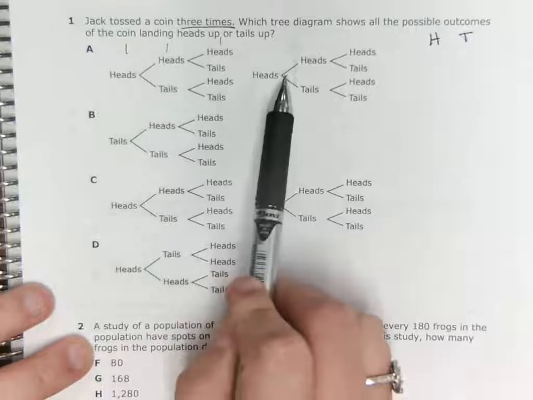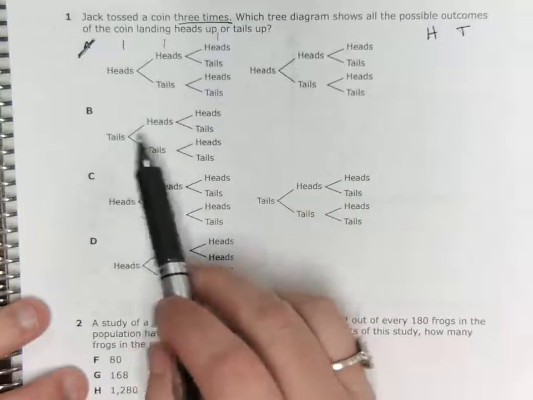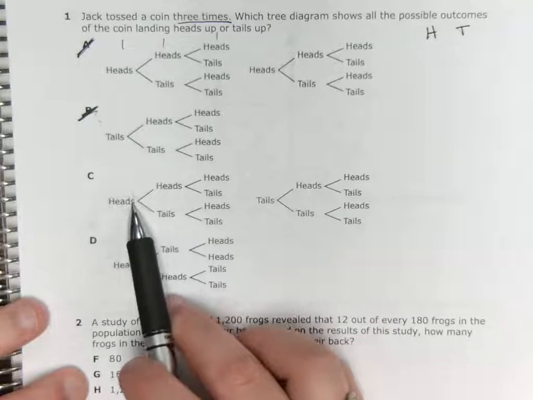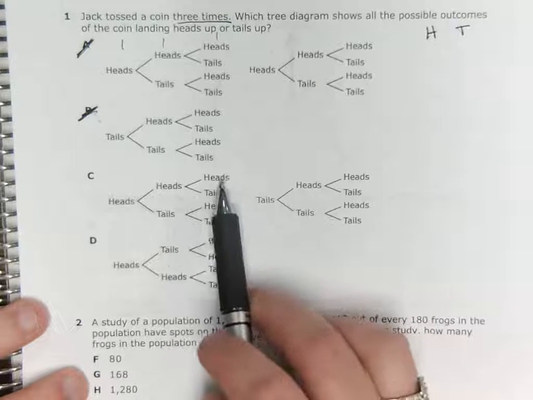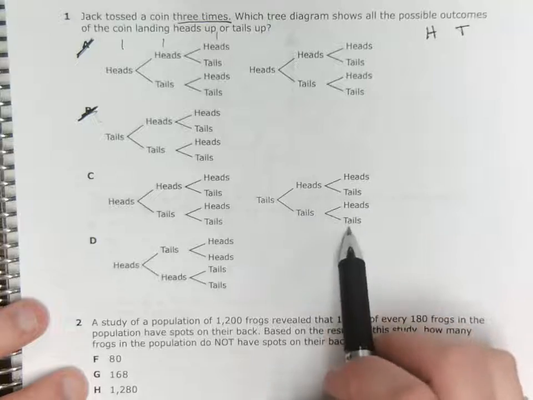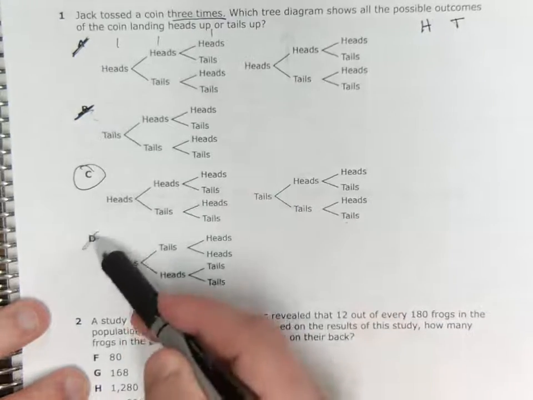So there should be heads started and a tail started. So if this says heads and this says heads, then I know it's not that one. This one just starts with tails and there's no heads, so it's not going to be that one either. Let's see, heads and tails, good. And then it goes heads, tails, heads, tails, heads, tails, awesome. Tails, heads, tails, heads, tails, heads, tails, okay? So that's good. So it's C, because D only has 1 as well.